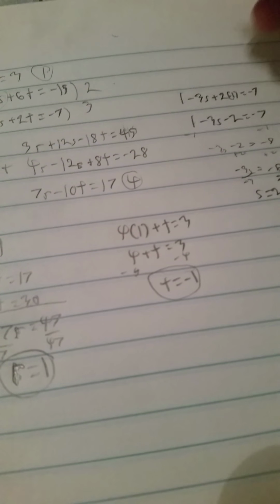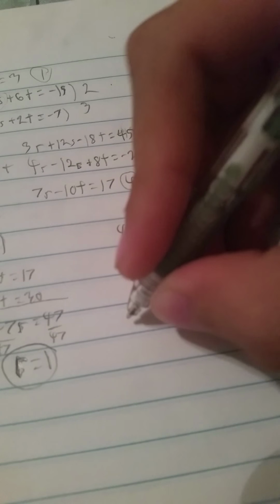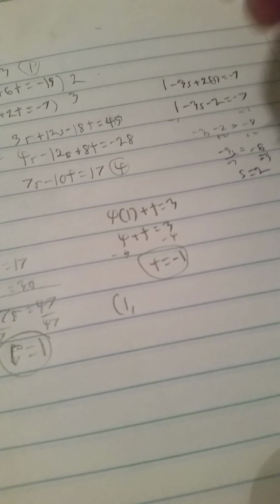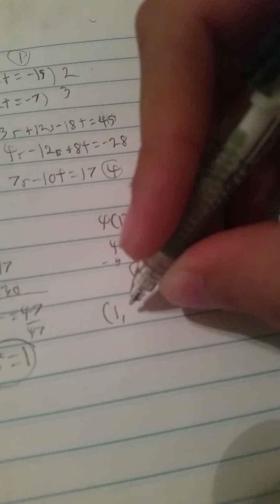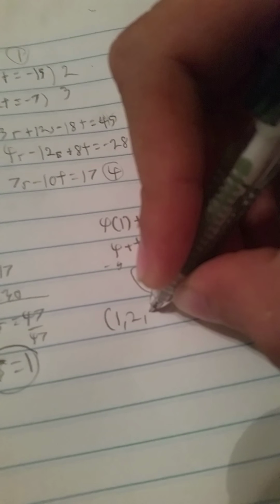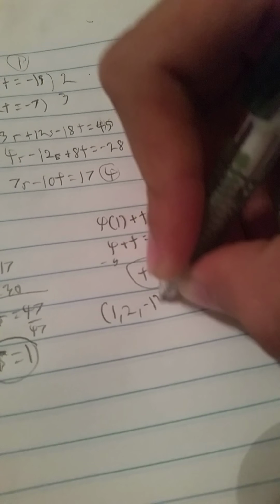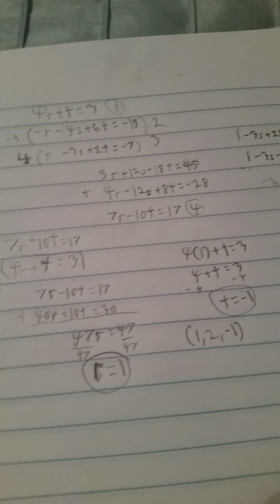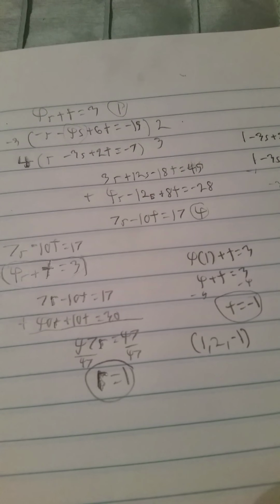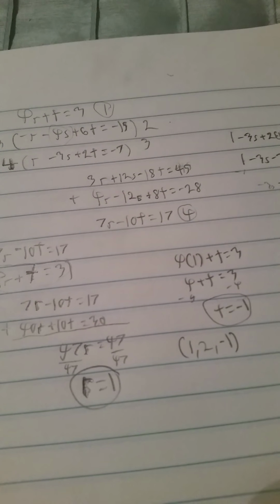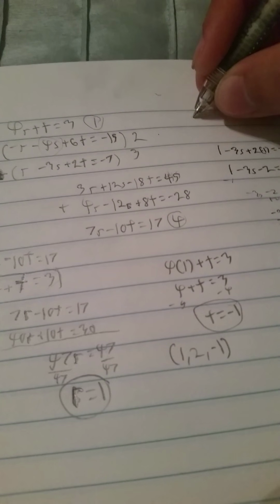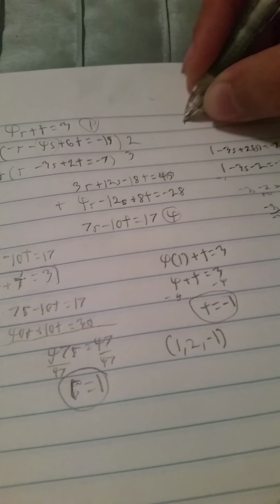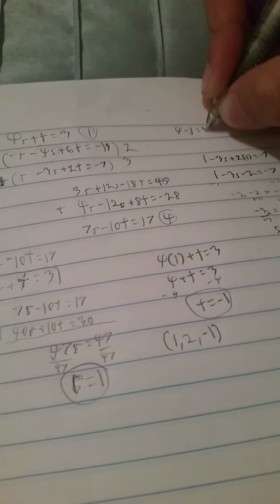Before you just assume that's right, I've done this many times myself, I've assumed I'm right, but no, it turns out my answer is completely wrong. Rather than just going through all your steps and seeing if you multiplied something wrong, you want to plug them all in. So we're going to plug in the values of t and r into the first equation. That would be 4 minus 1 equals 3.